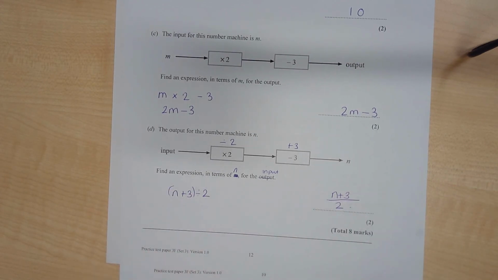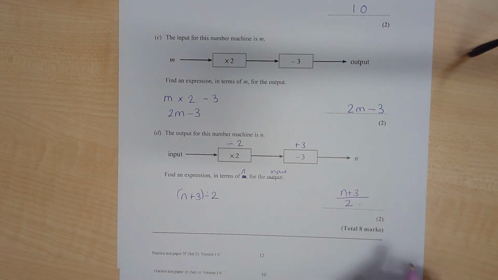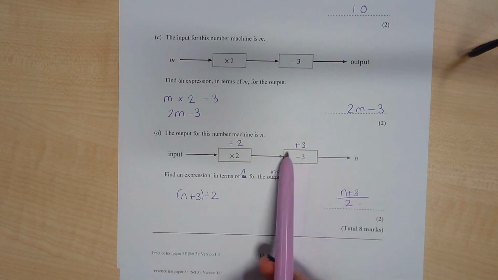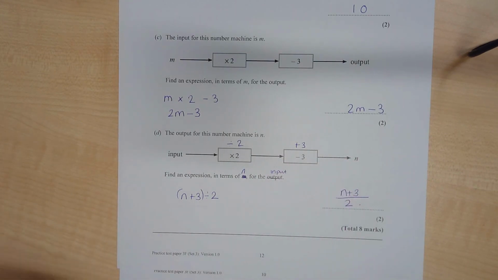I need brackets there, because if I didn't put the brackets there, it would have done 3 divided by 2 first, which I don't want. I want this way, so that's it.